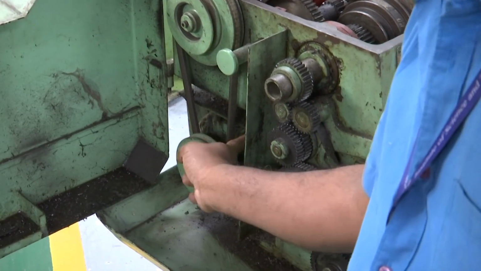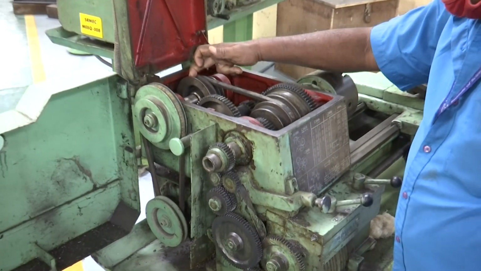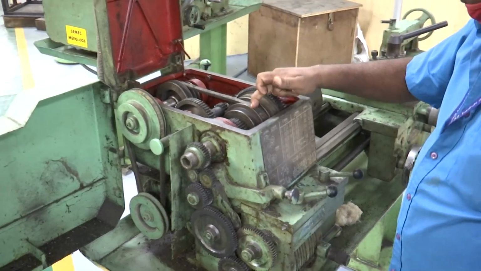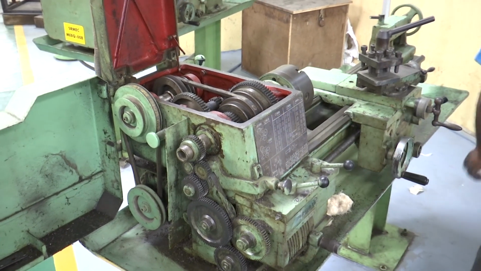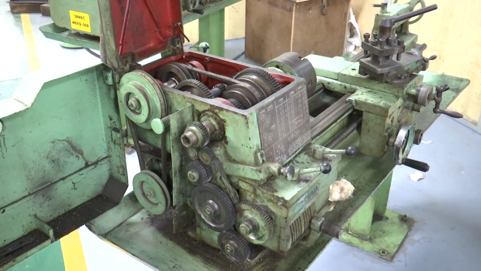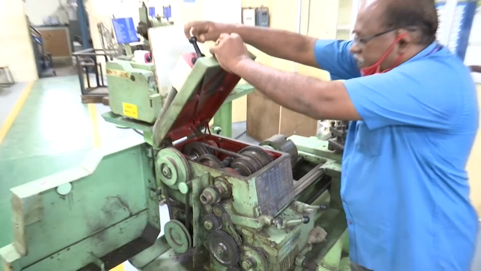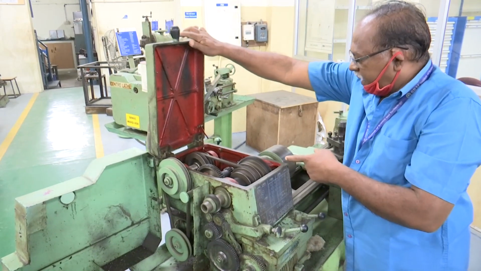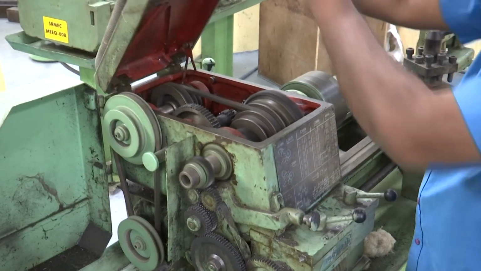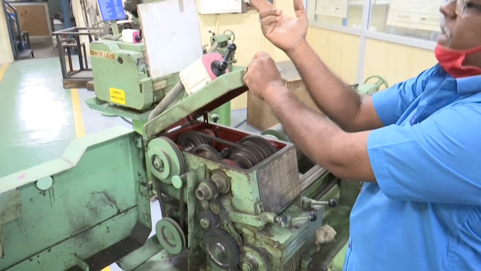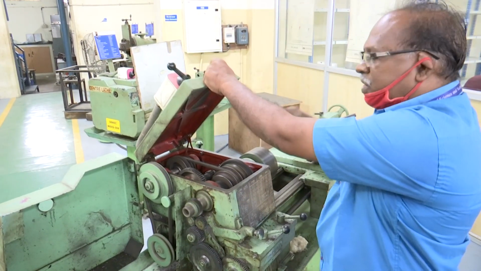The cone pulley is connected with the belt. The power is coming to this cone pulley. The cone pulley drives this cone pulley, and the spindle is rotating. So I start the machine. So we rotate it. That is the direct speed. That speed is available in forward and reverse. When the belt rotates to the opposite side, the direction is reversed.